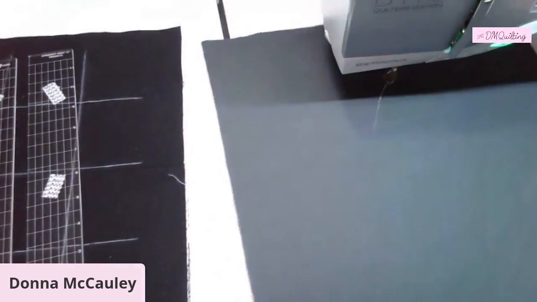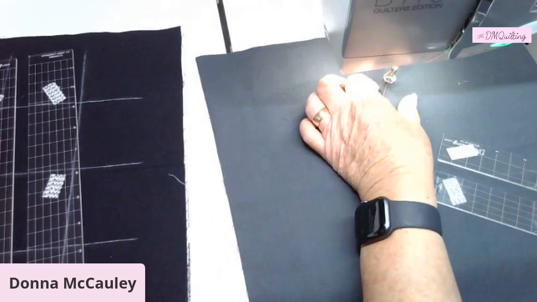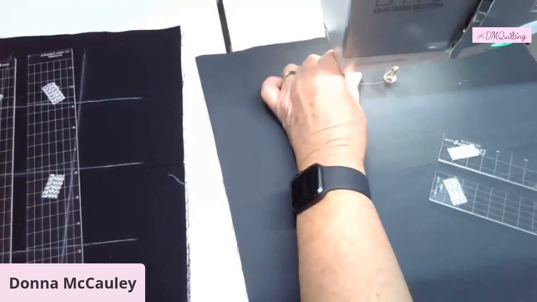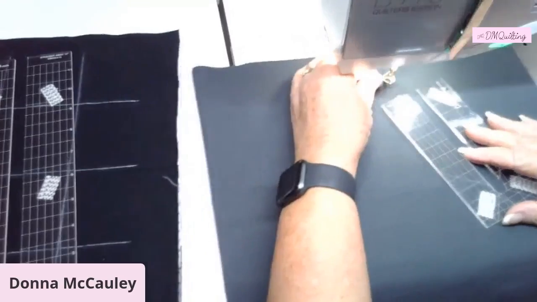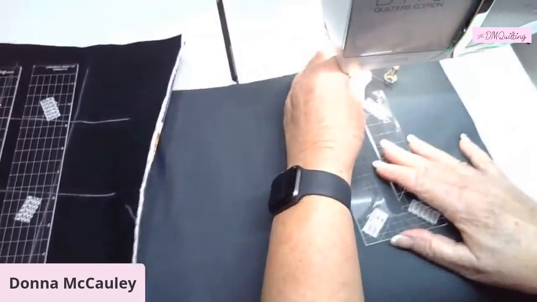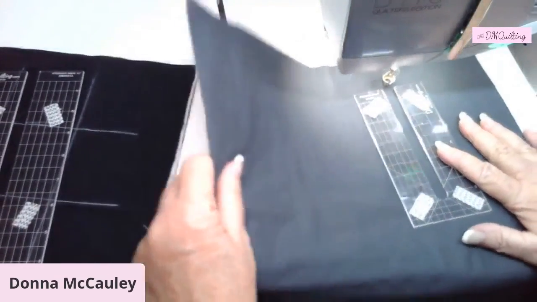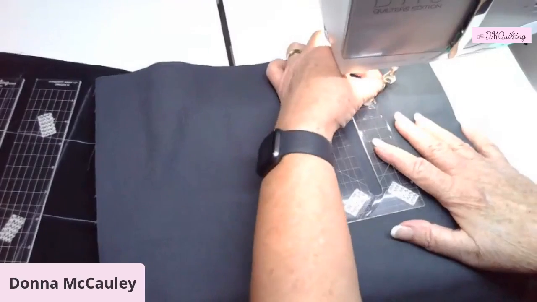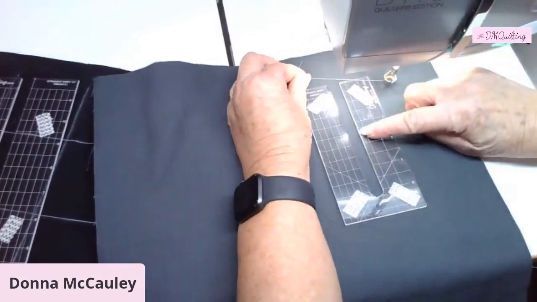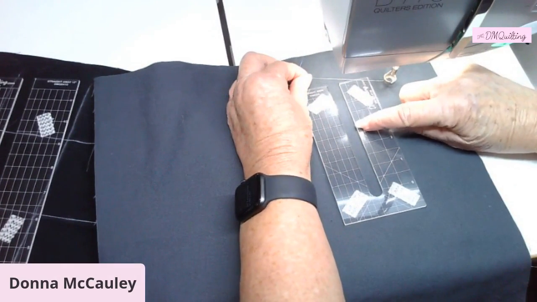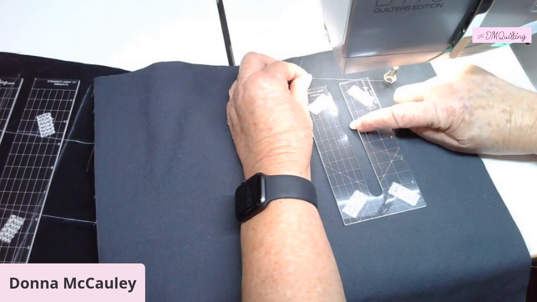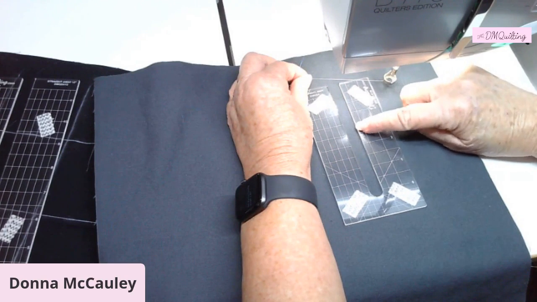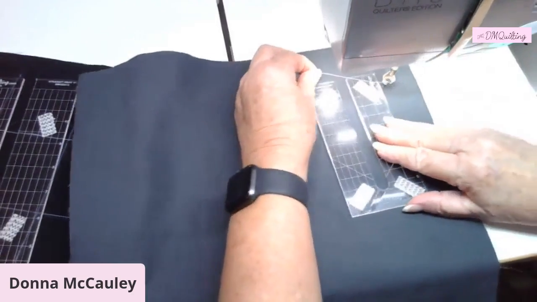I'm not going to mark anything. Let's turn my machine on, get it to wake up. I'm not going to make any marks or anything. I'm just going to come along, and I'll show you how I baste along the edge of my quilt project before I get going. We know that the edge of the template is going to be 1/4 of an inch away from our stitch line, and so that's a real easy guide.